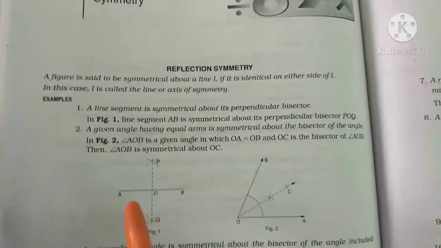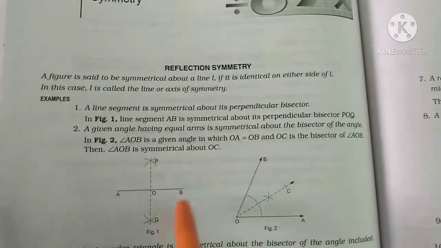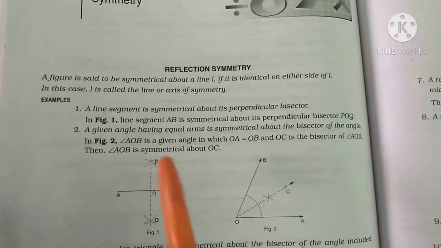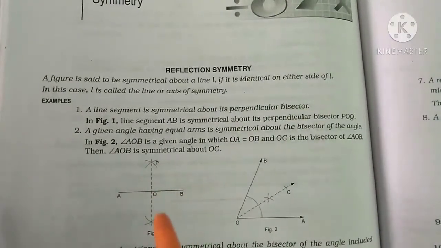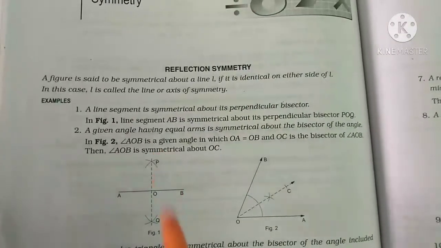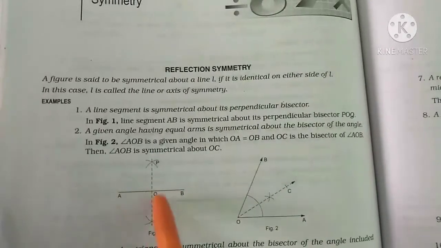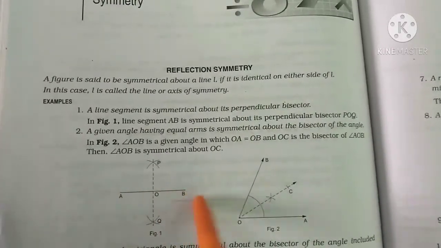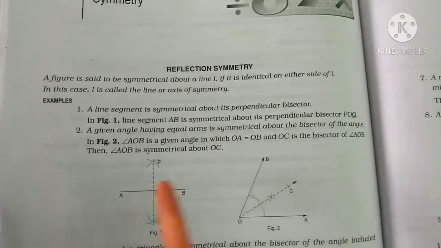As you can see, this figure has a line segment AB, and it is being bisected by a line segment PQ, which is passing through O, right? So once this line segment bisects AB, it means these two parts are said to be symmetrical. Means one half of the part is equal to another half.